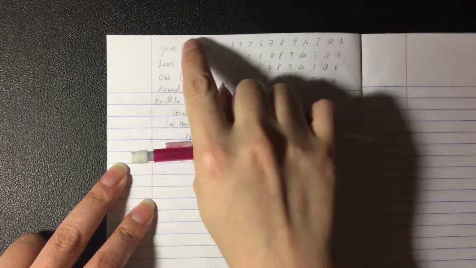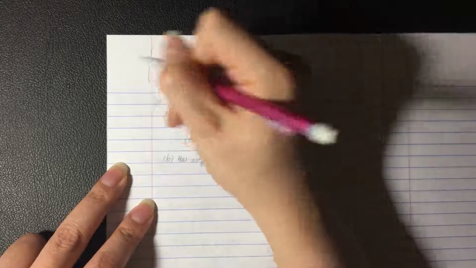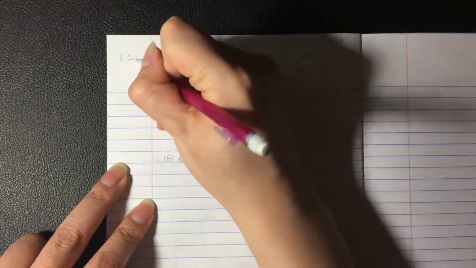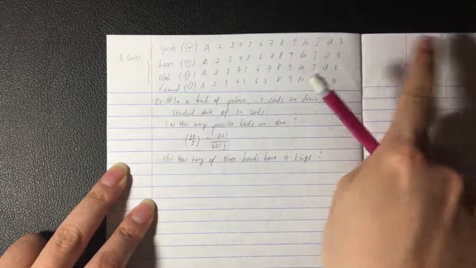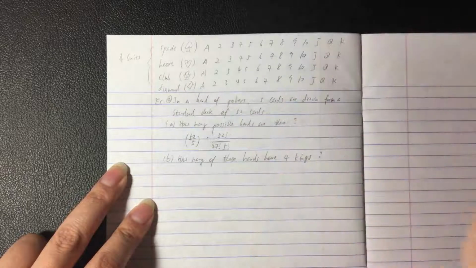So there are 4 different suits. Each suit has 13 different ranks, or 13 different kinds.